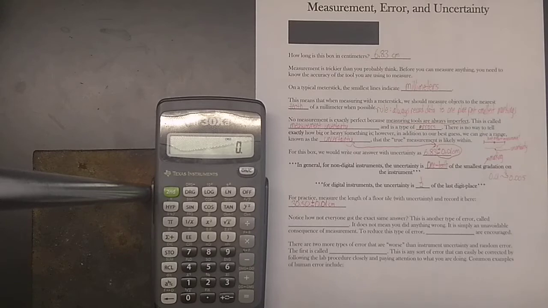That means that your best effort measurement is 30.50 centimeters, but based on the tools you used and your competency with them, you're fairly confident that the true value, quote unquote, is somewhere within 1/100th of a centimeter. So anywhere from 30.49 centimeters to 30.51.